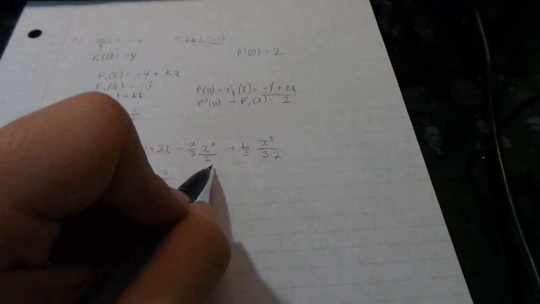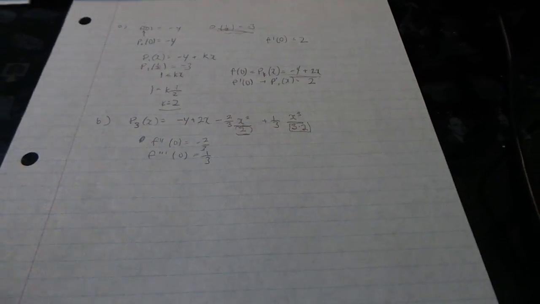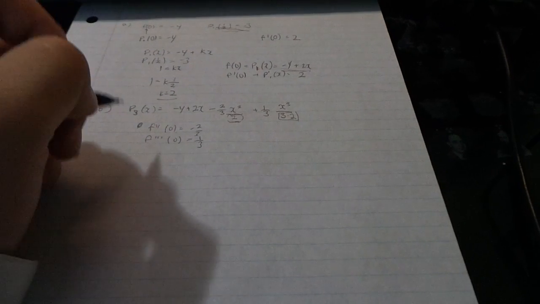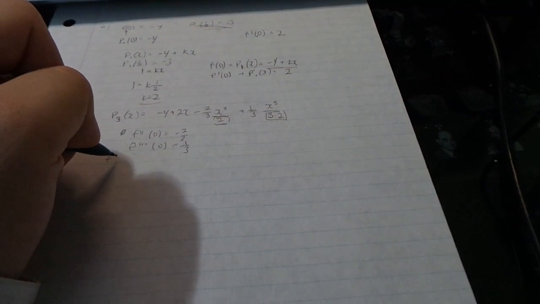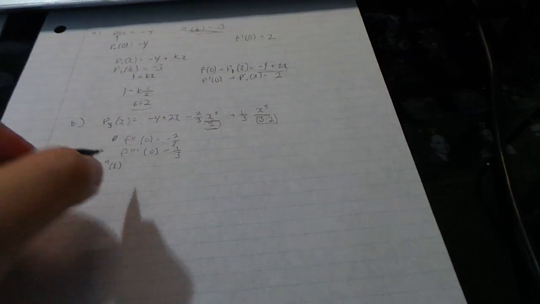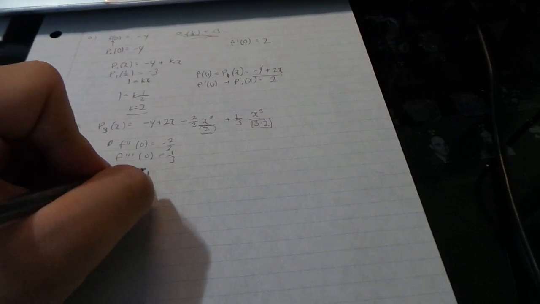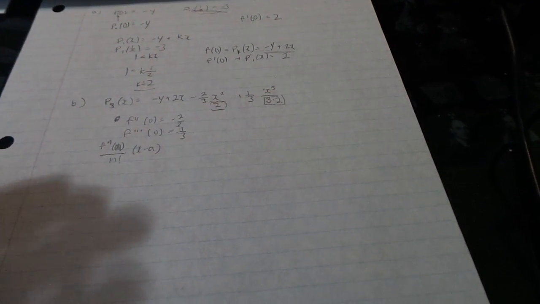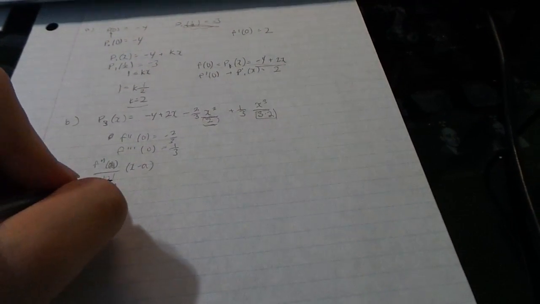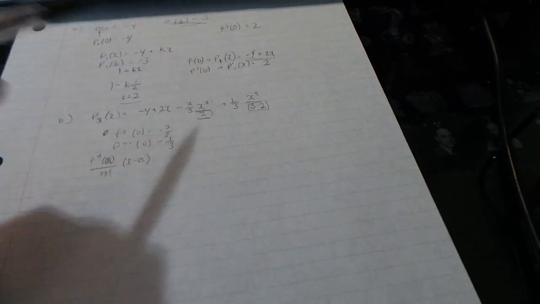Now, you may be wondering why we have this 2 and this 3 times 2. It seems to come out of nowhere. But if we look at what a Taylor polynomial is, we see that it is going to be the nth derivative of a function over n factorial times x minus a to the n. Sorry, this is an a. So what this means is that we have to divide by the factorial of the power.